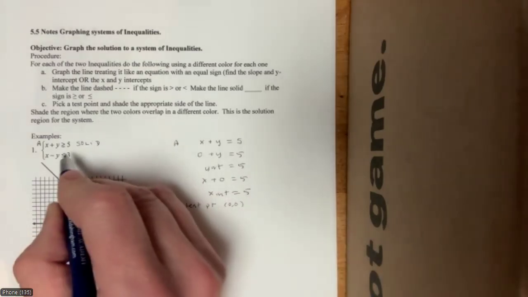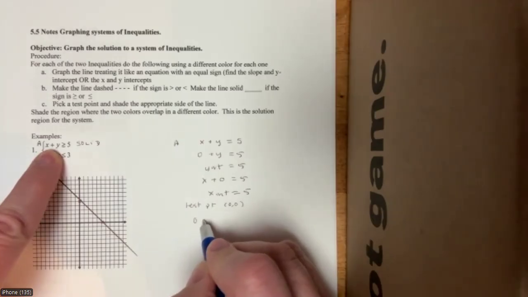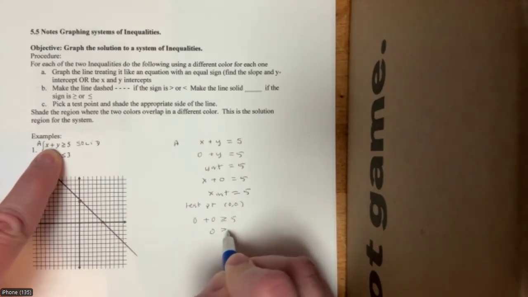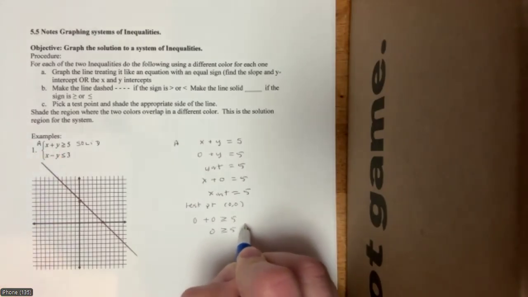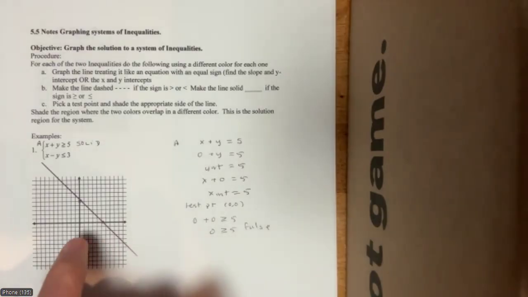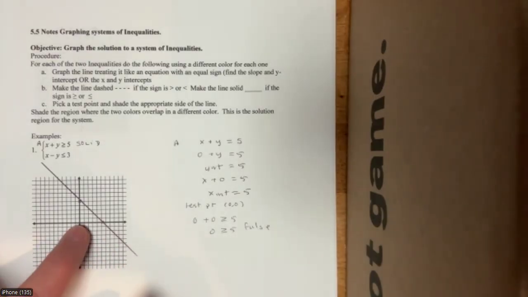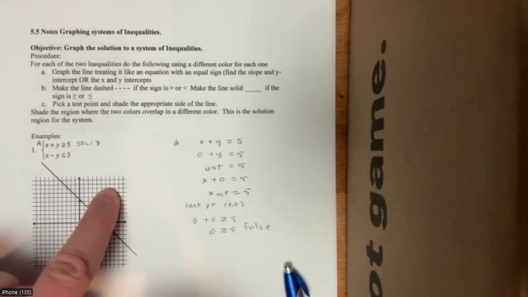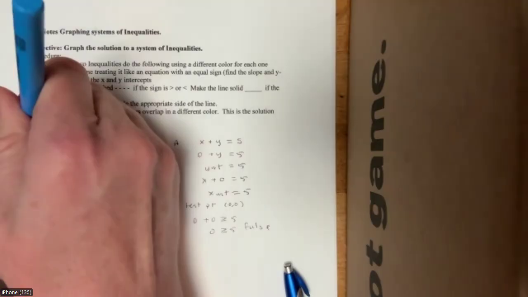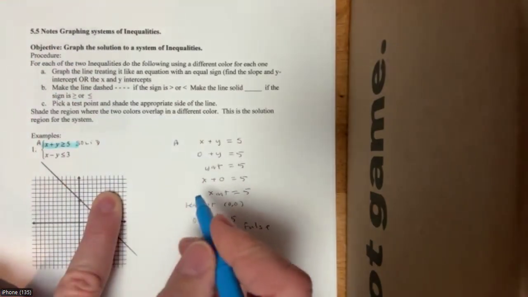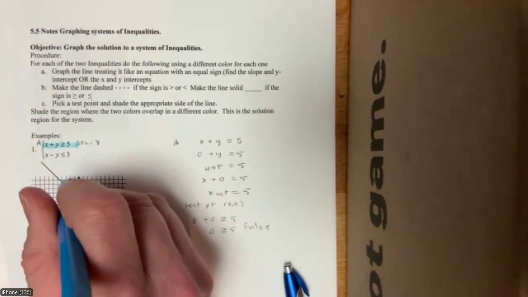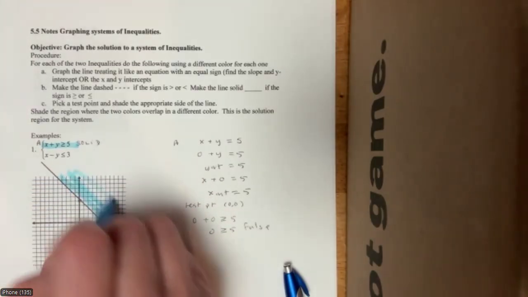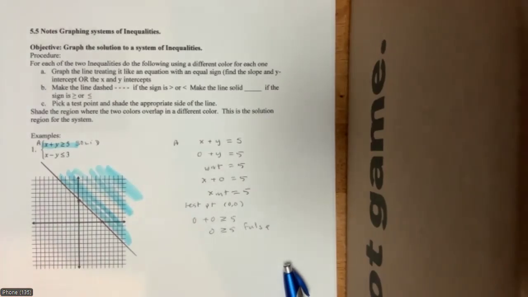So if I plug that into the original inequality, not after any work, because you don't want to carry mistakes over, that says 0 is greater than or equal to 5. That's false. So we don't shade the side that includes the test point 0, 0. We shade the other side. So if I color code and make this inequality blue, then I'm going to shade the side that doesn't include 0, 0 blue. So that's that shaded region.